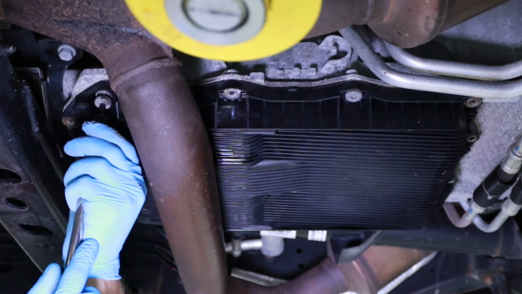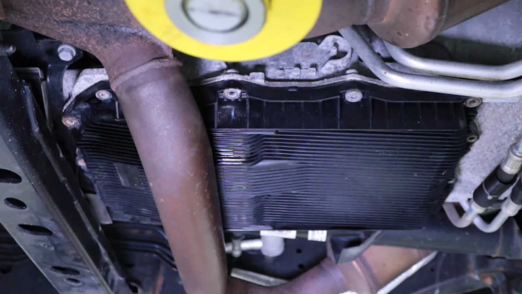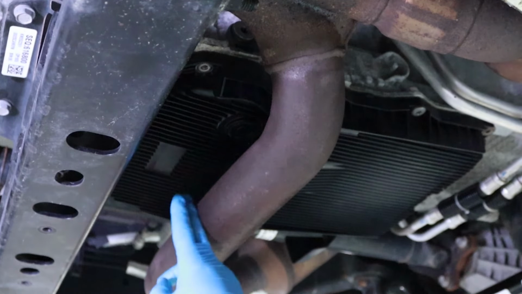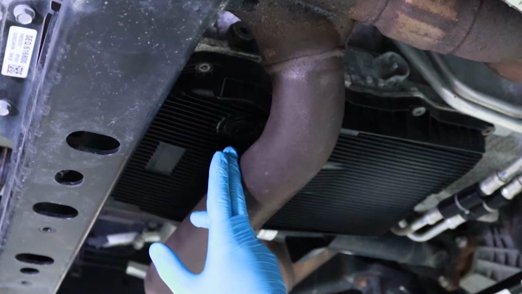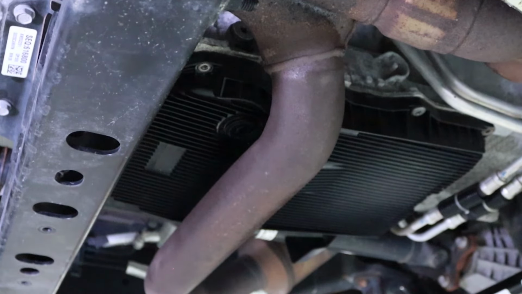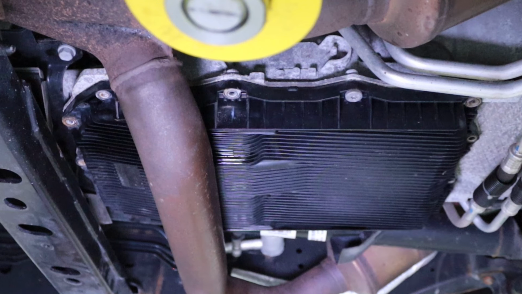This particular model has a deeper transmission pan, and the rear side of the transmission will need to be elevated around 1 inch to allow for more clearance between the pan and exhaust. This will allow the pan to clear the valve body while it's being removed. Some models may have a shallow pan and not require the transmission to be elevated for the pan removal. You will need to confirm your pan type and proceed as needed.